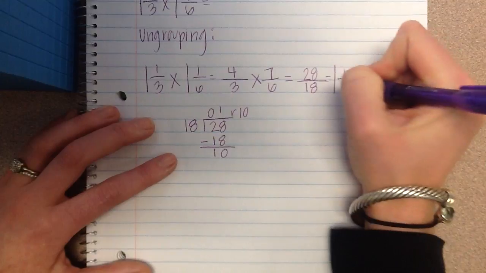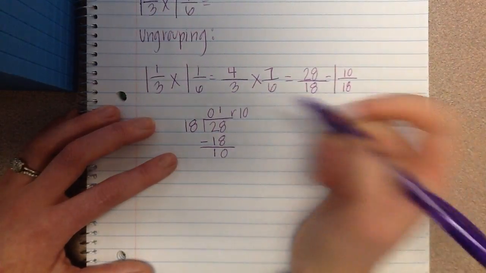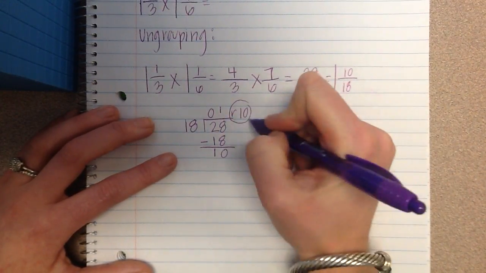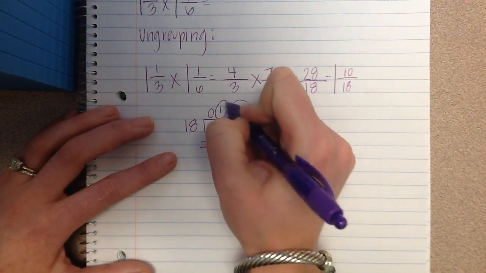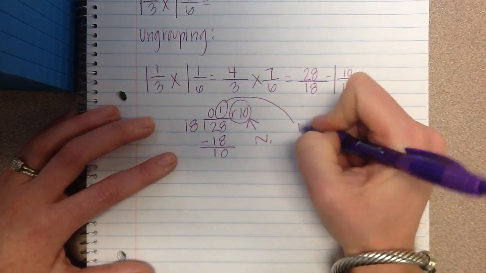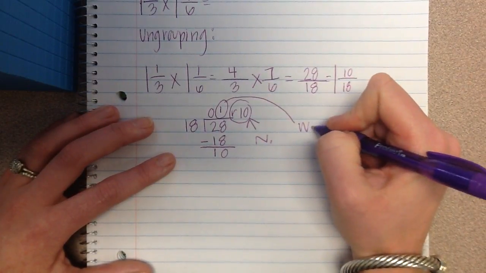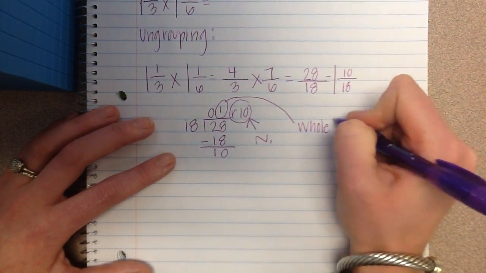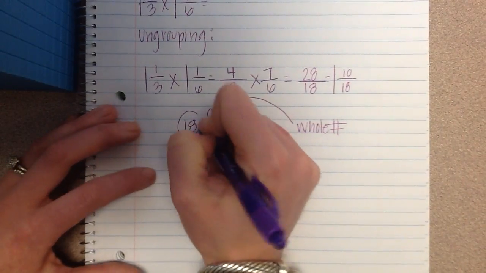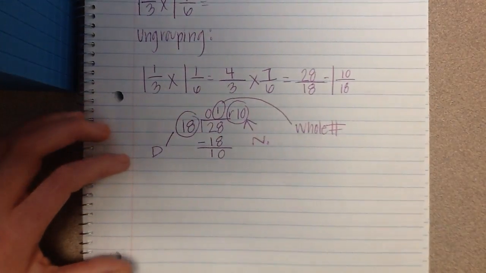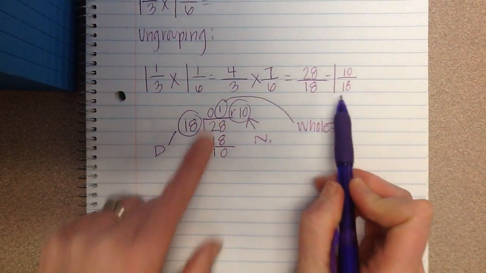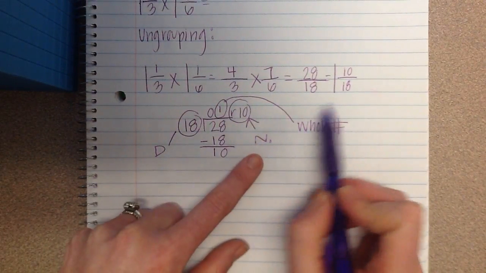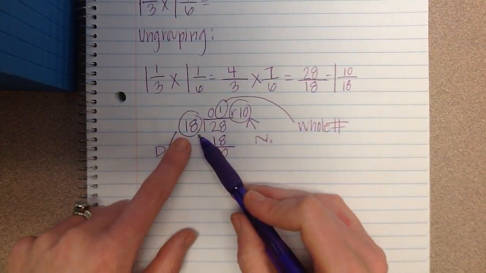10 over 18. So this is my numerator. This is my whole number, and this equals my denominator. Okay, so whole number right there, my remainder is my numerator right there, and my denominator is from right there.